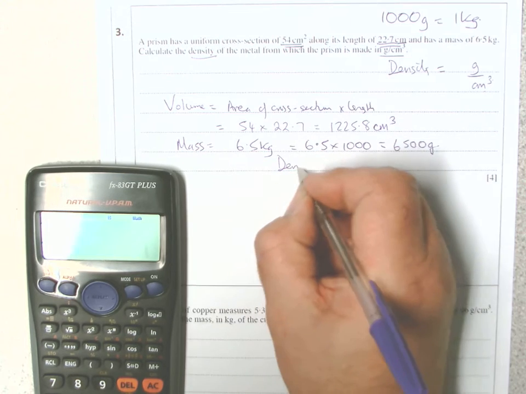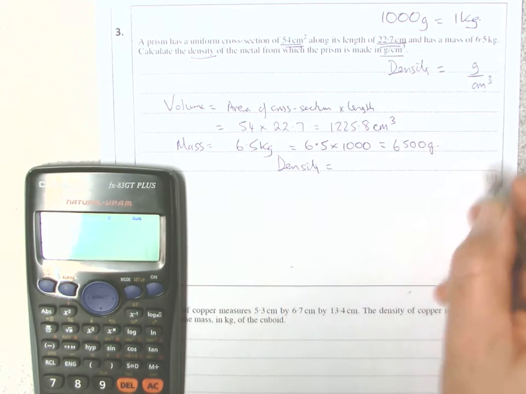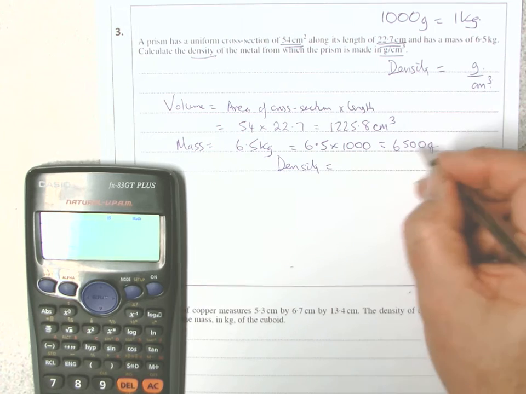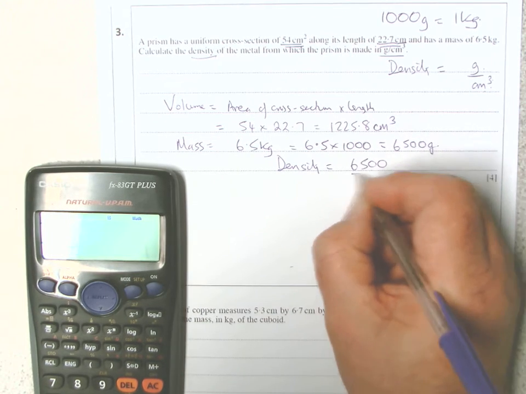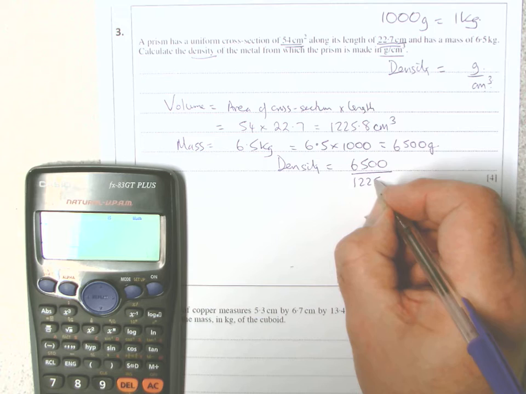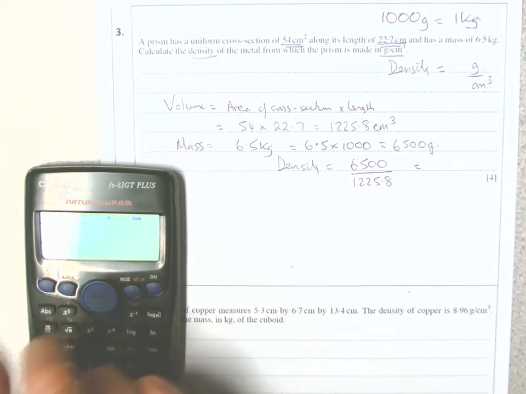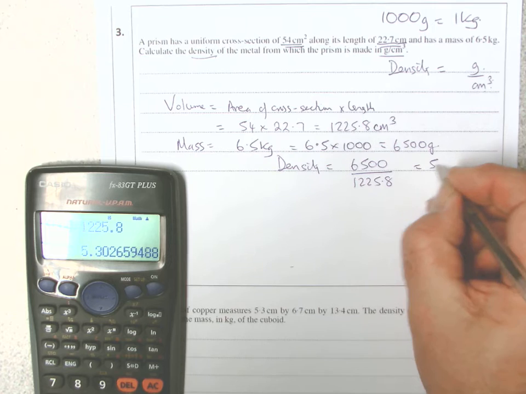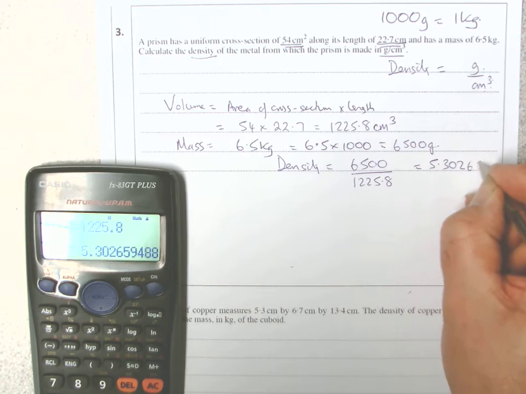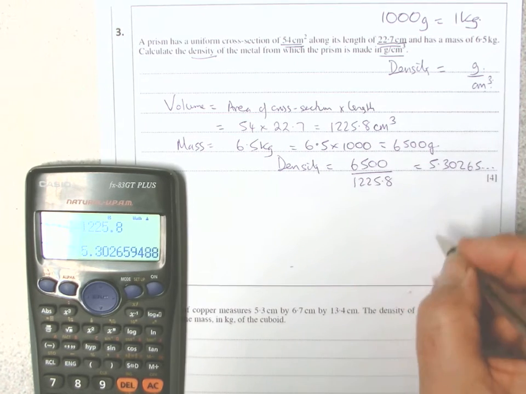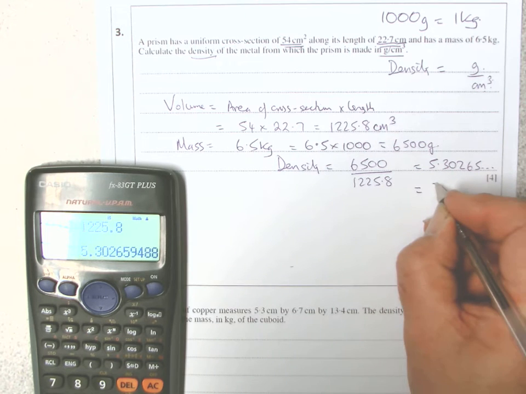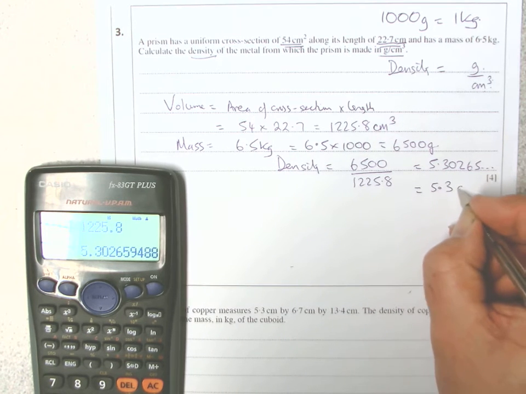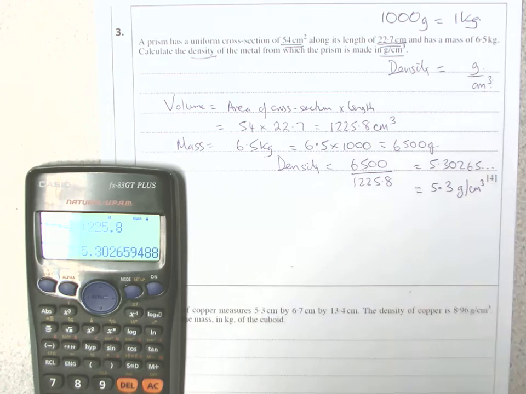So then to get the density, grams divided by cubic centimeters, that's 6,500 divided by 1225.8. And that's 5.30265, and that goes on and on, so I'll go to 1 decimal place again. So it's 5.3 grams per cubic centimeter.